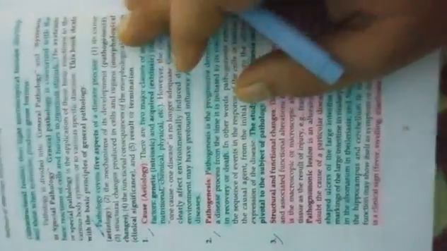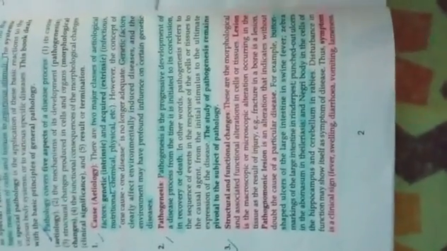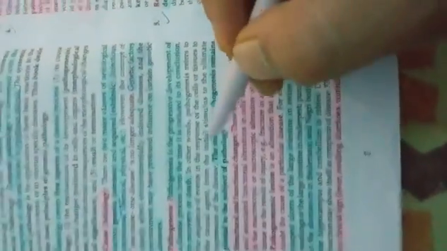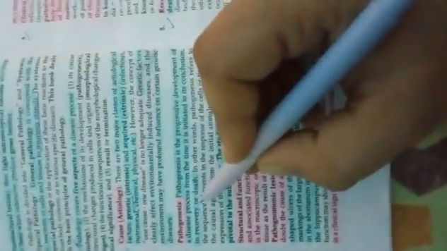Now pathogenesis, the second factor. Pathogenesis is the progressive development of a disease from the time of its initiation to the time of its conclusion, that is recovery or death. Let us try to understand this statement: pathogenesis is the progressive development of a disease process. First the disease will initiate, then it will progress, and then it will conclude.